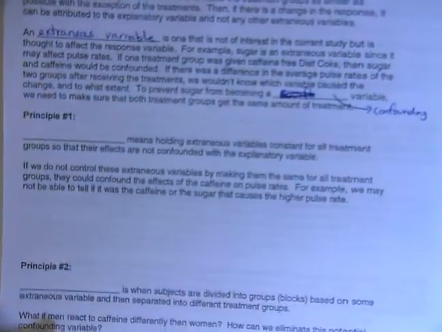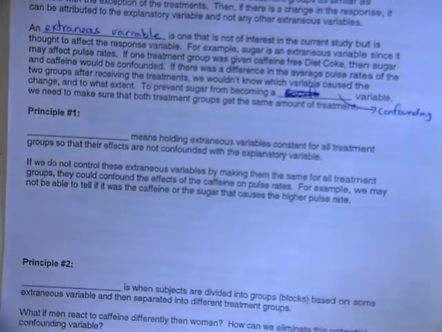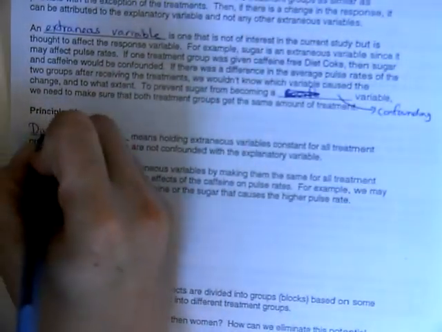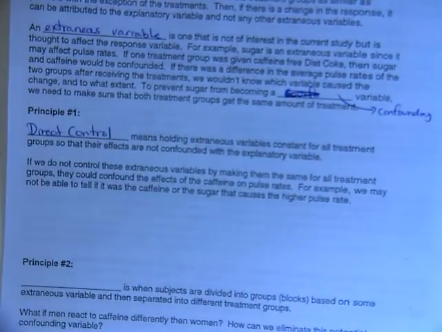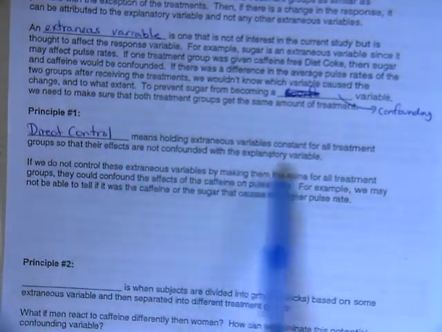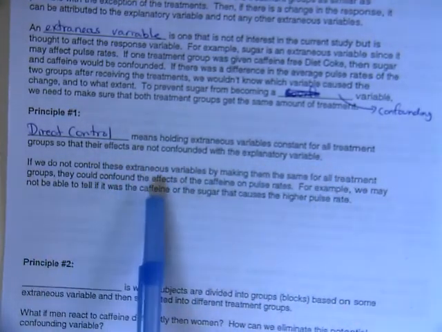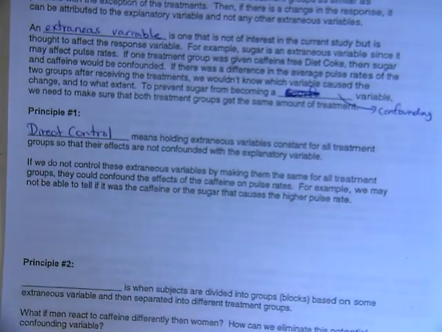So principle number 1 of a good experiment is direct control. What that means is you hold all the extraneous variables constant for all treatment groups so that their effects are not confounded with the explanatory variable. If we do not control these extraneous variables by making them the same for all groups, they could confound the effects of caffeine on pulse rate.